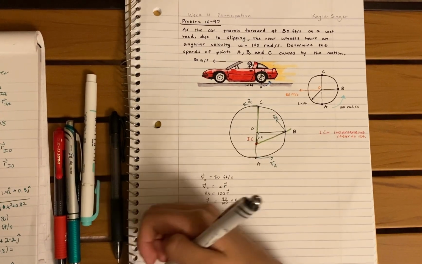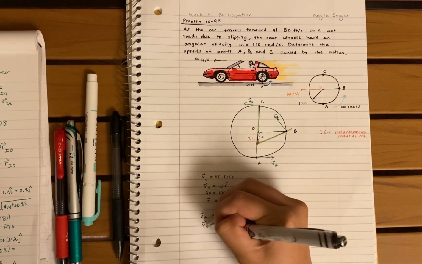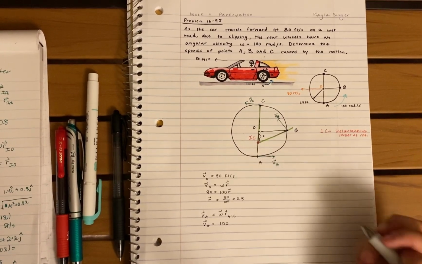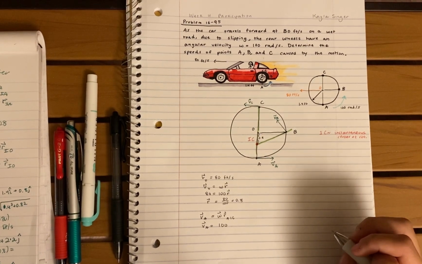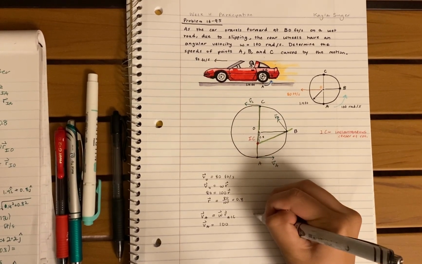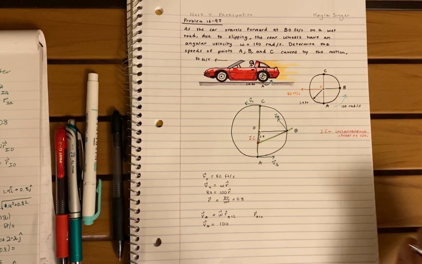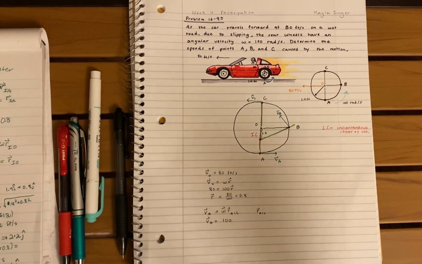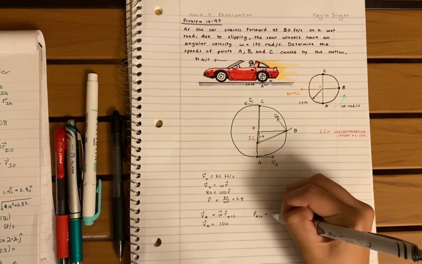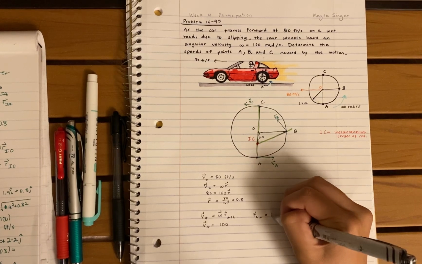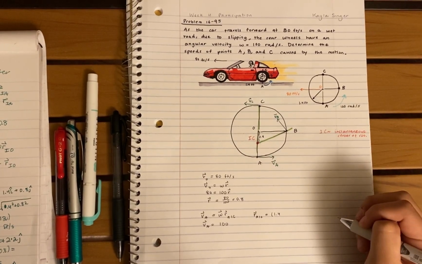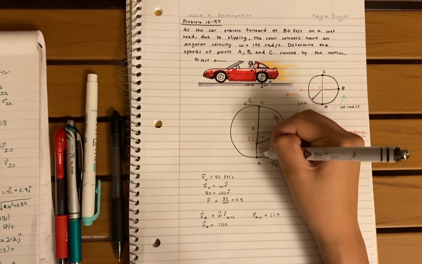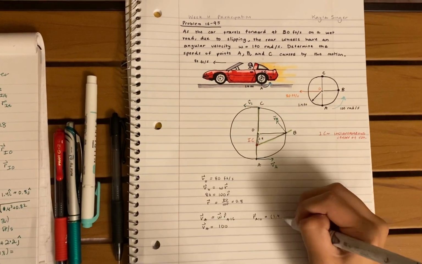And VA would equal 100 again. And here, R of A IC would be the 1.4 minus that 0.8, so you're looking for that part.